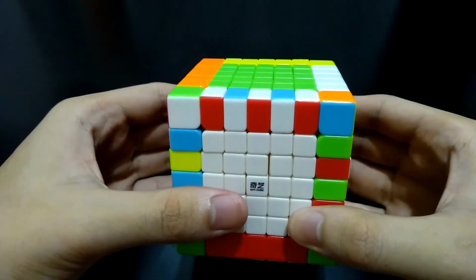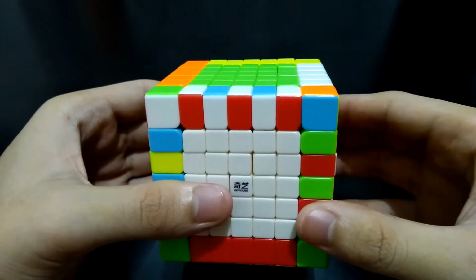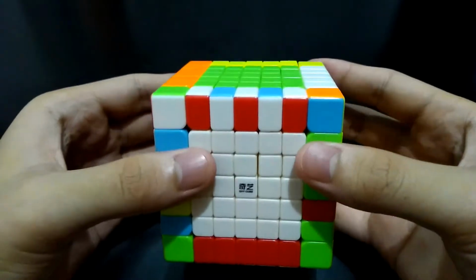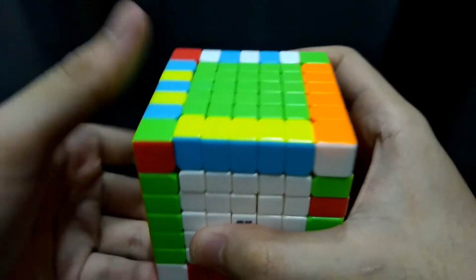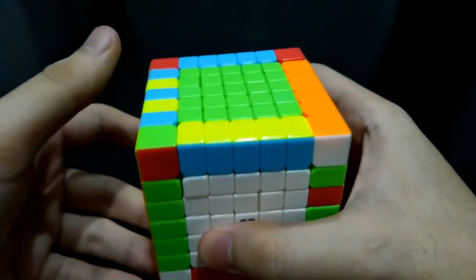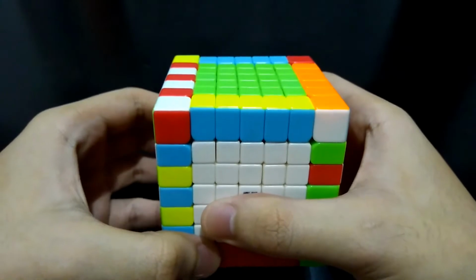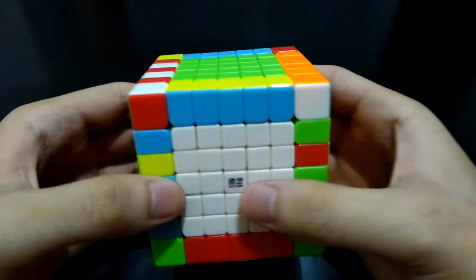Now I'll repeat it without the algorithm because this is essentially the same as this. Since our goal is to flip this pair of edges, bring it to the back. Bring this one at the left to the top. Bring this one at the back to the left side. And bring it to the top. So you'll see that this pair of edges is already flipped and this one is not affected.